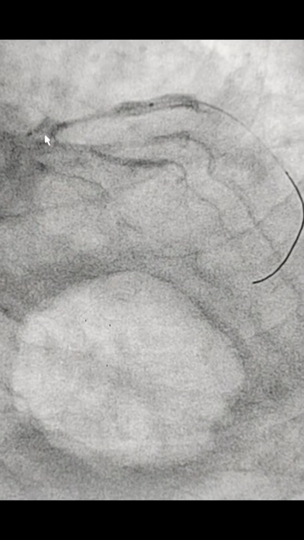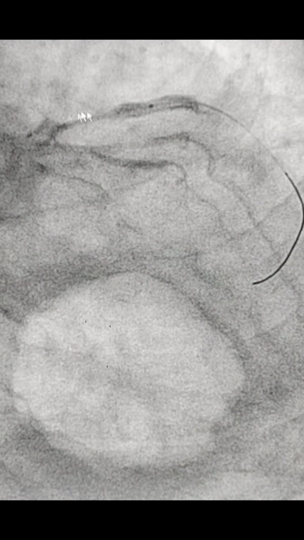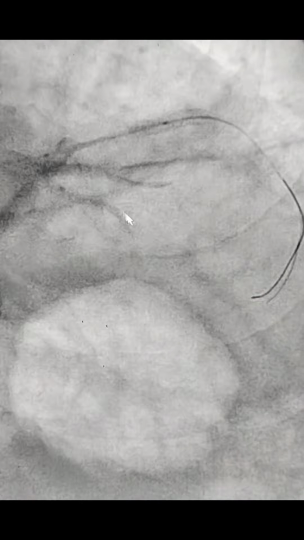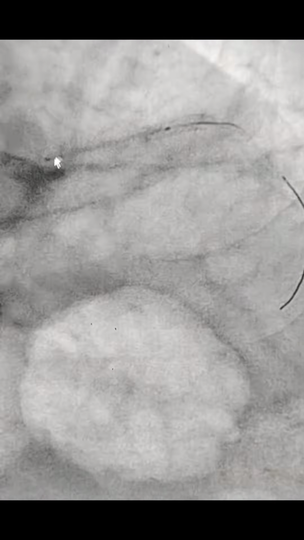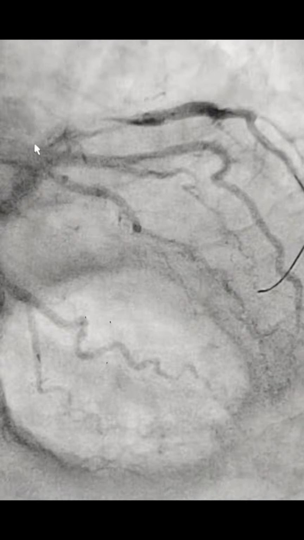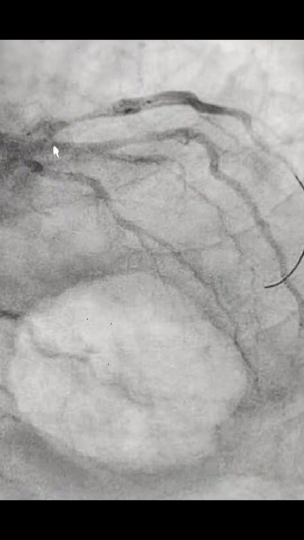This is the ostium of the major LAD, and this is all thrombus here. But the thing is, because the angle of this major LAD to LM is almost around 90, there was a problem of placing the stent.